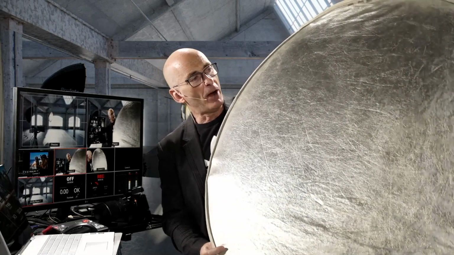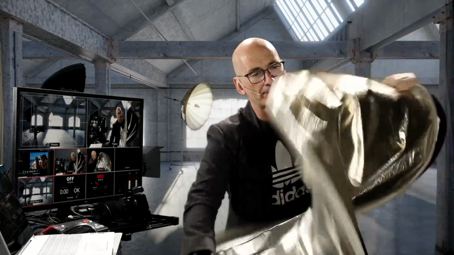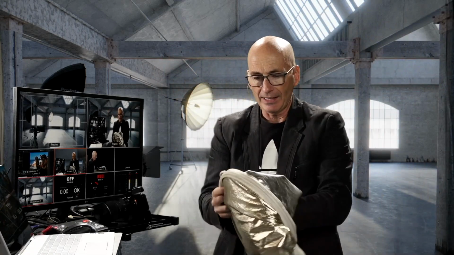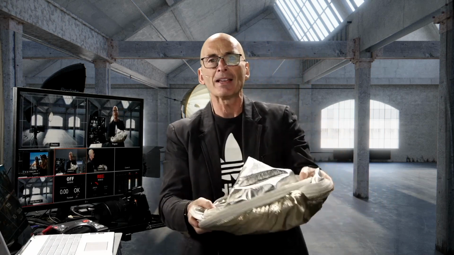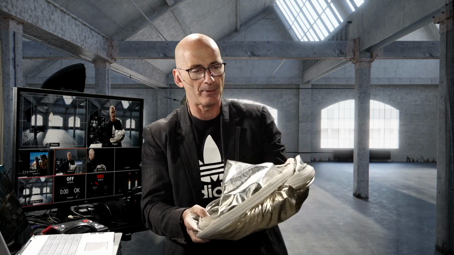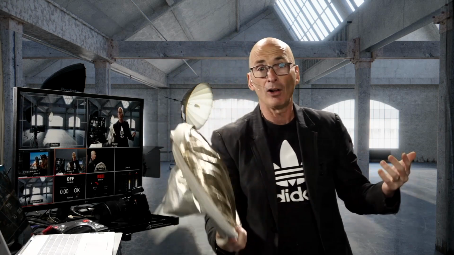This guy here, a pop-up, a 5-in-1 pop-up. I take this on vacation with me. I take this to all the shoots with me. This is value for money, the best investment for shooting people that you're going to come across. So fairly small, fits in a backpack.